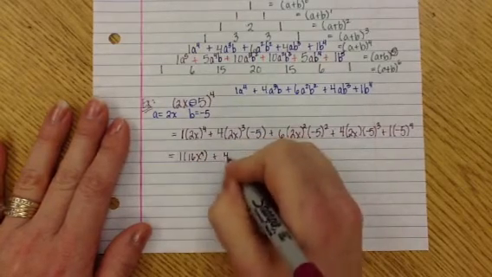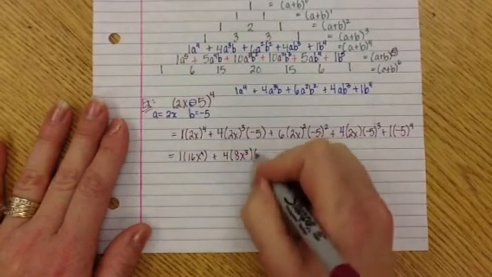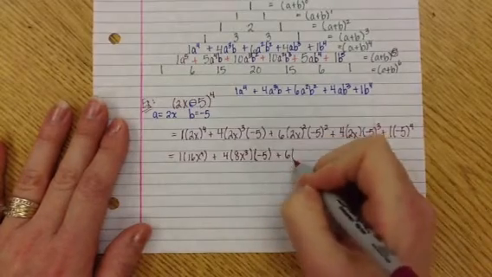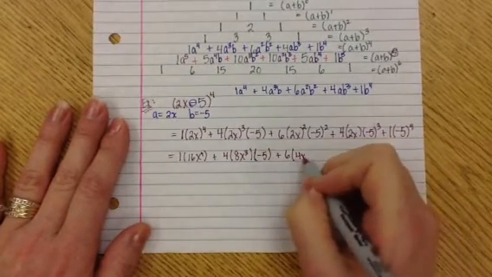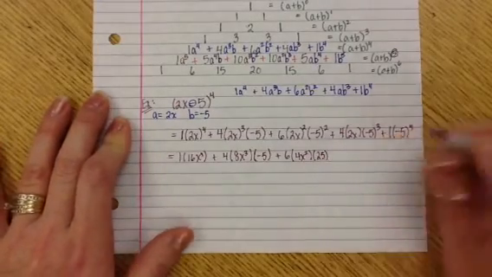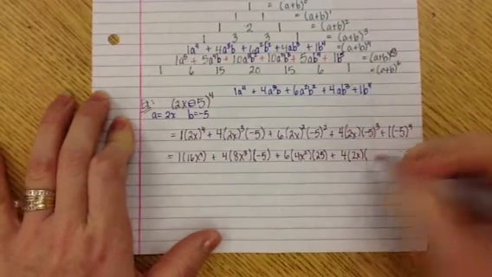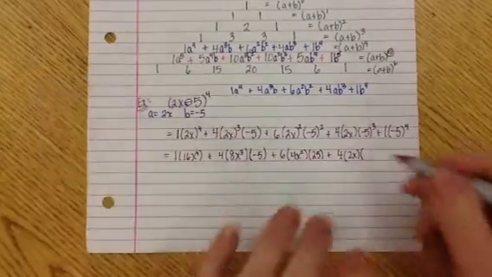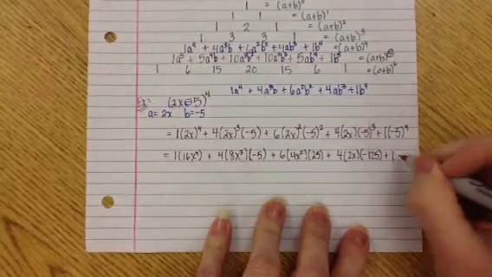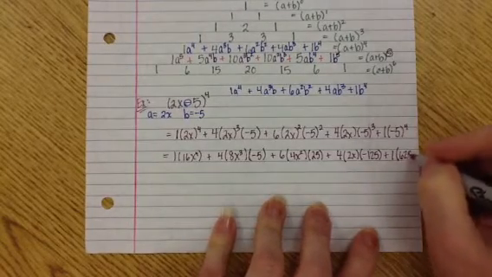Then I have plus 4 times 2x cubed, which would be 8x to the third power, times negative 5, plus 6 times, that will be 4x squared, and then negative 5 squared is positive 25, plus 4 times 2x times negative 5 to the third power, which is negative 125, and then plus 1 times negative 5 to the 4th power, which is positive 625.